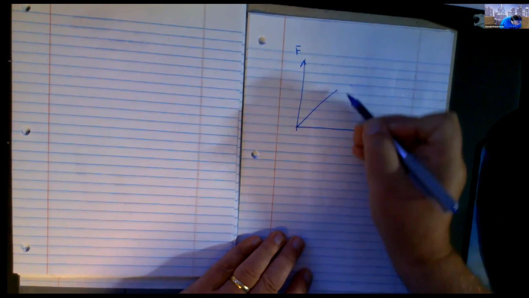To finish with, here is an object being moved along some direction x, and it's in meters. And here is the force being used to move that object. And it looks something like this.